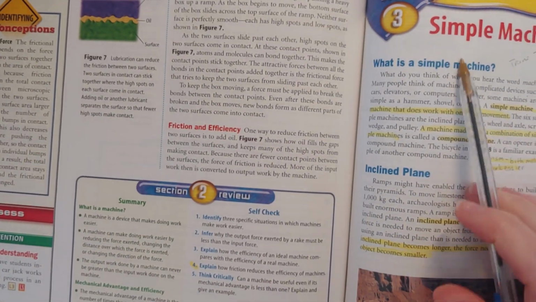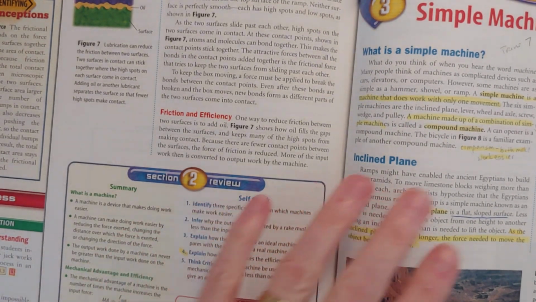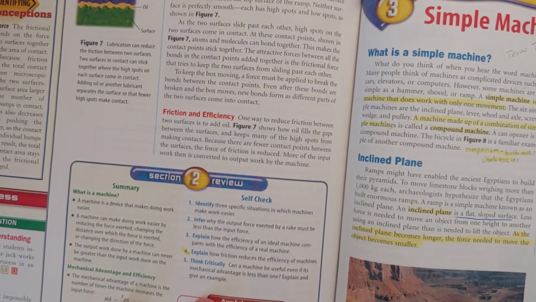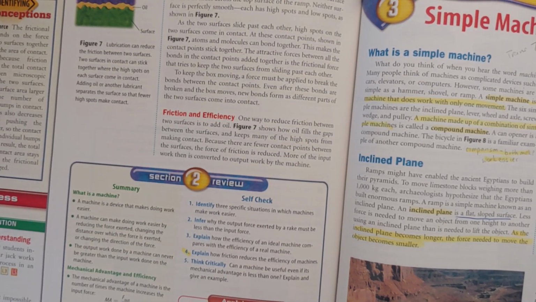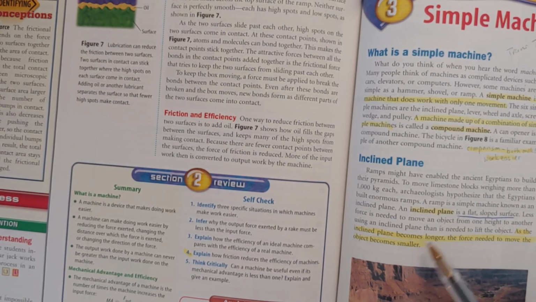We are going to look at lesson 3, simple machines, and we are just going to look at my book. You don't really want to look at me right now. I am not looking so hot, but I wanted to get through some of this with you guys. So we're going to look at what is highlighted.